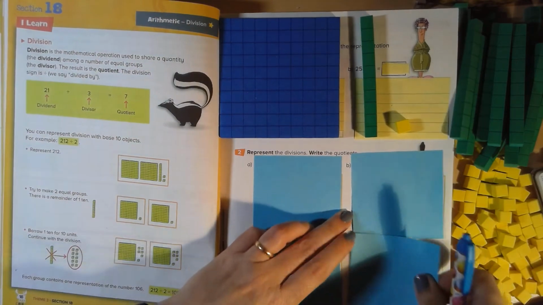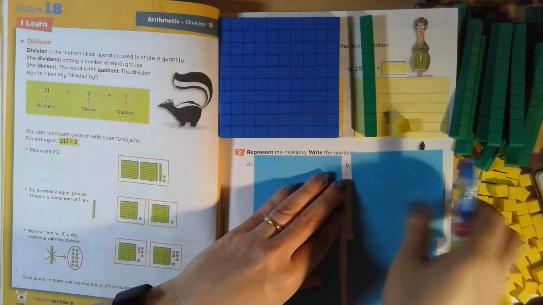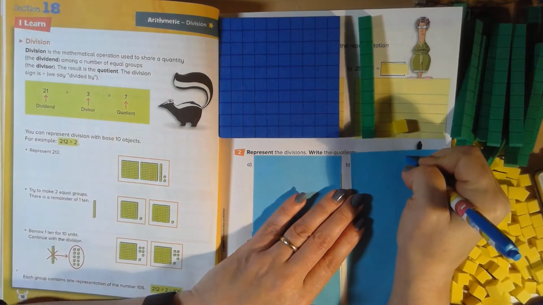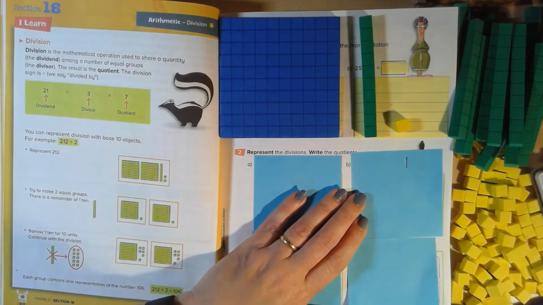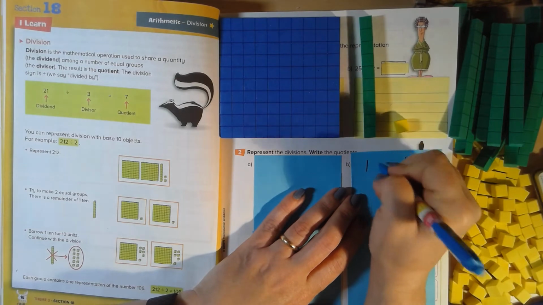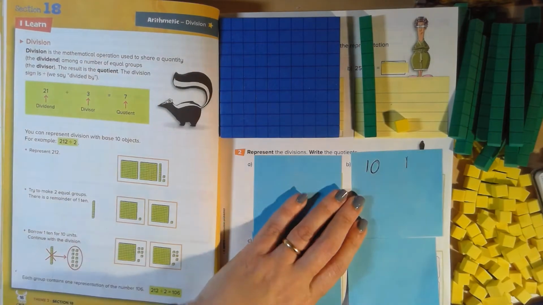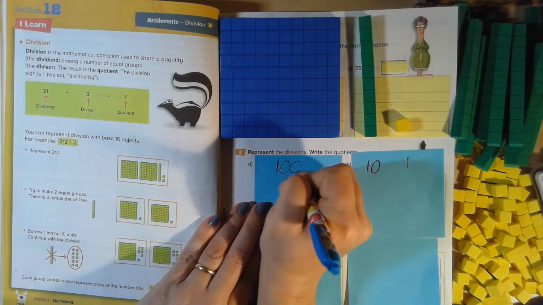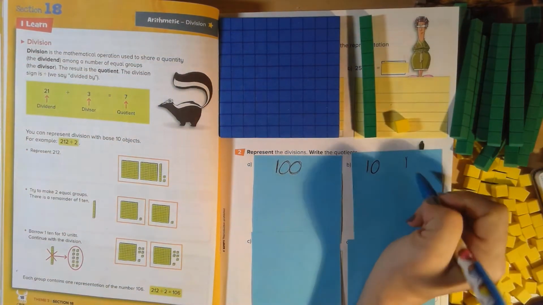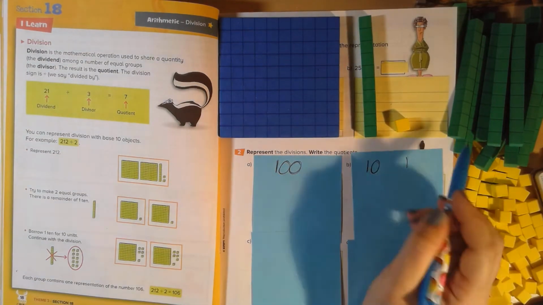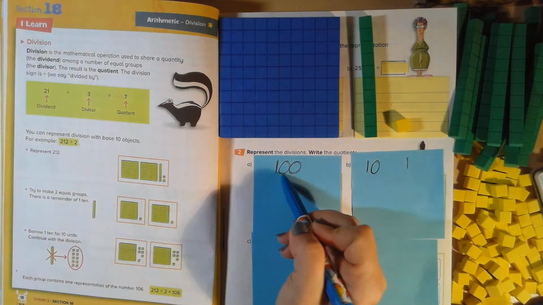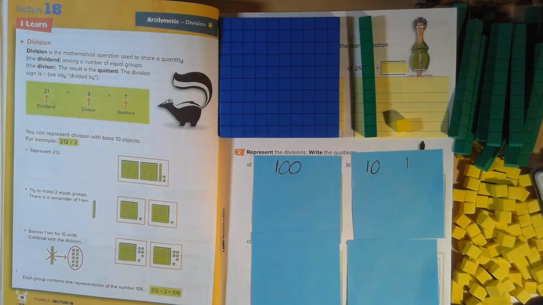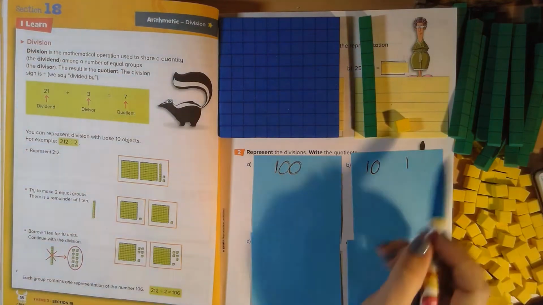If you see it written out, you have 1, 10, 100. So basically, you're adding a 1 in the column before it. So you're adding a 0 to the end.